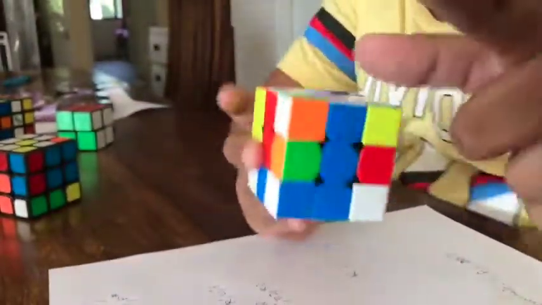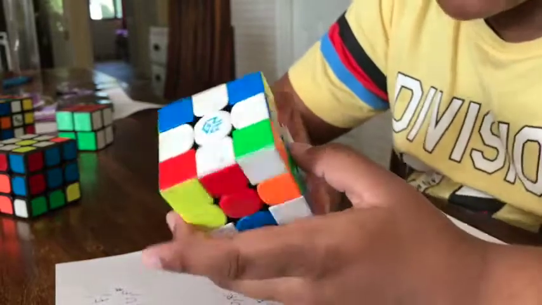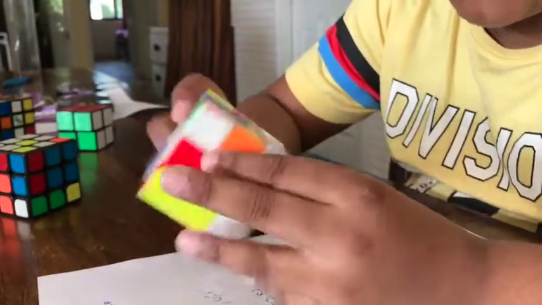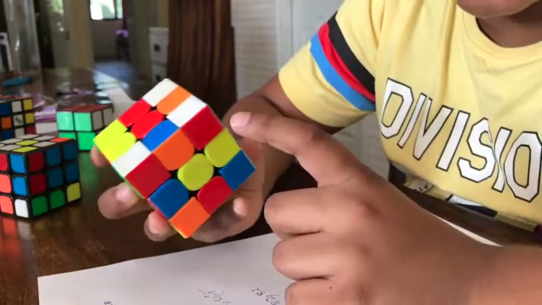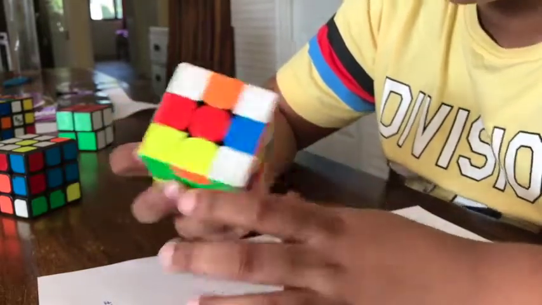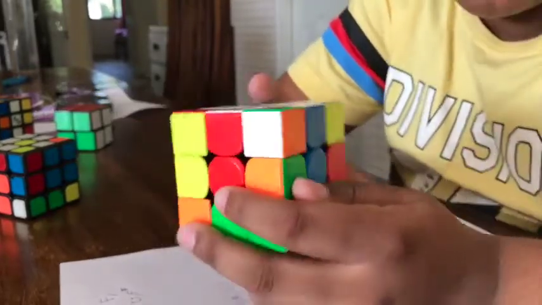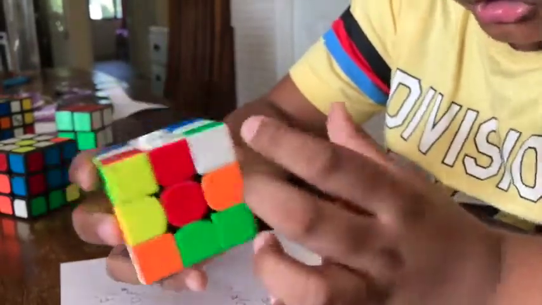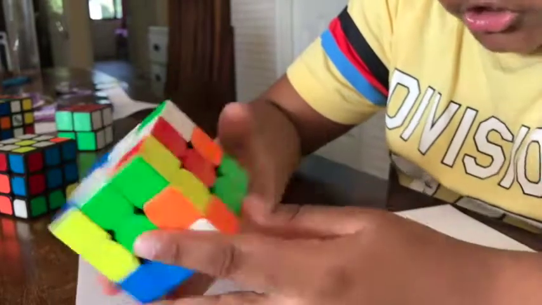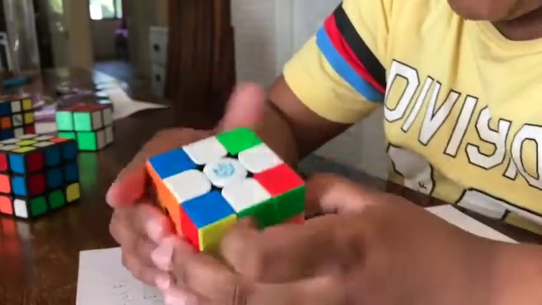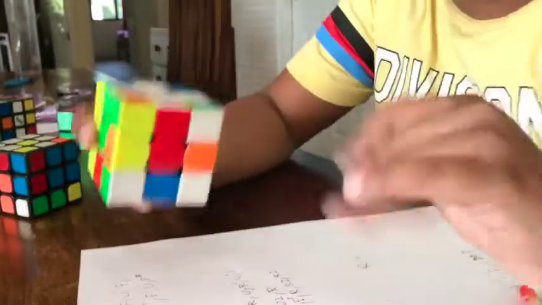Now what you have to do is put these into their respective slots. For example, here I found a blue and red white corner piece. So you got to find the blue and red area. For example, blue is here, red is here. So you got to bring it to the blue and red area. Now, what you got to do is insert it.